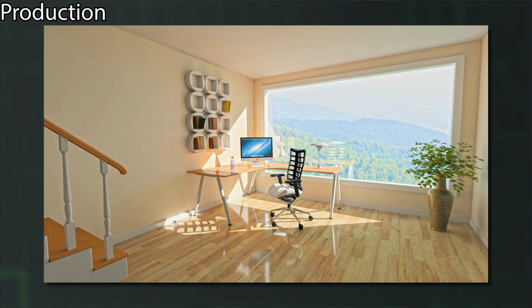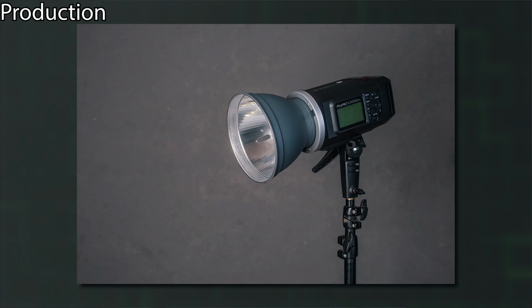This could be as simple as daylight coming through a window, using a simple stand light like I have here, or even just doing what most people are doing these days, which is actually shooting on a ring light. All a camera is a light detecting machine. So make sure you're properly lit and it won't really matter what camera you decide to shoot on.